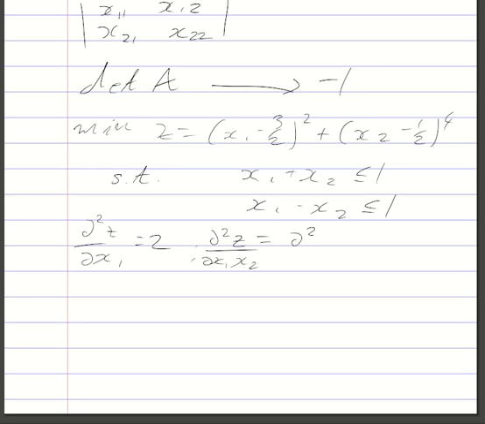Now here's a bit of a shortcut. In case your functions have continuously differentiable derivatives, like in this case, like with polynomials, the second derivative, d squared z dx1 dx2, will always be equal to d squared z dx2 dx1. So you actually only need to compute one of them. In this case, they're both just 0. And then d squared z dx2 squared is equal to 12 (x2 minus 1/2) squared.